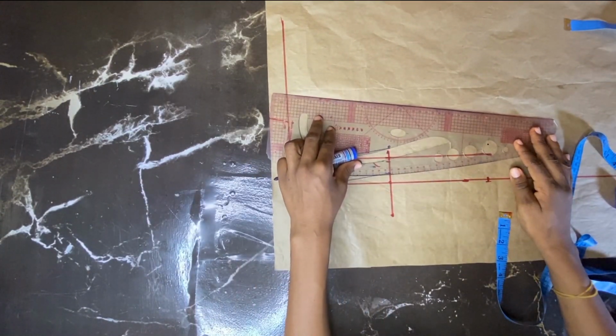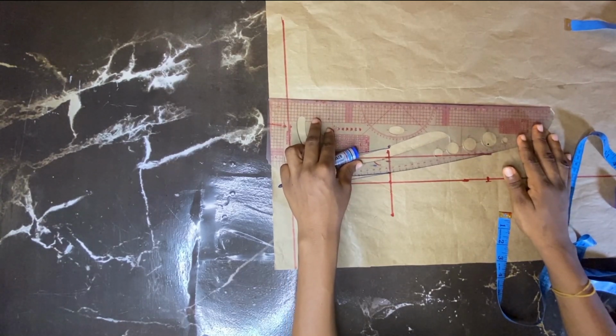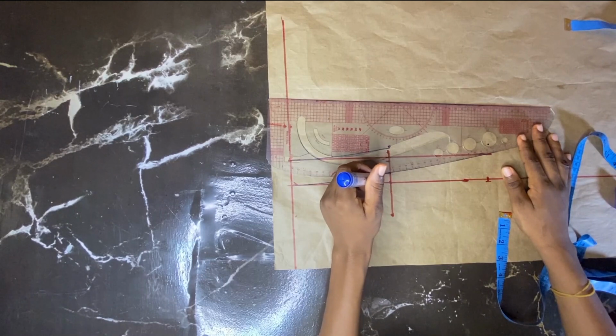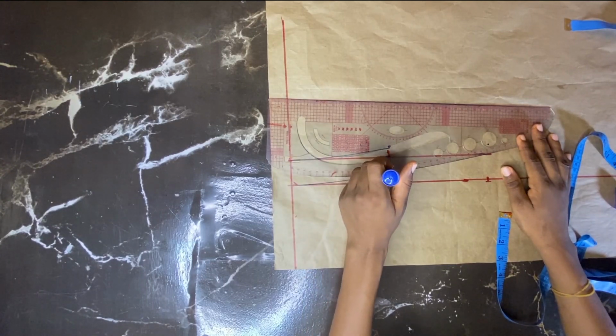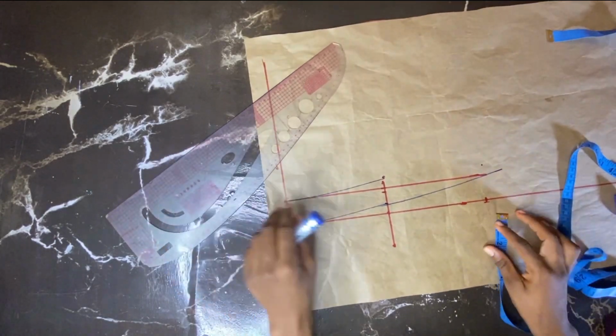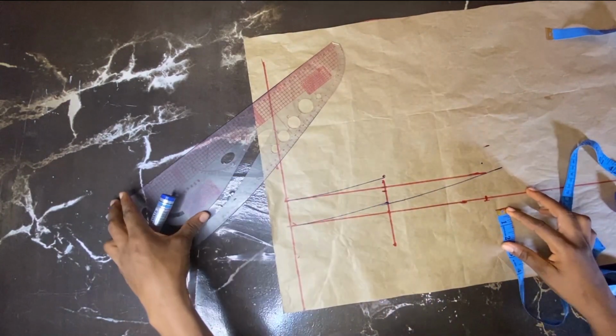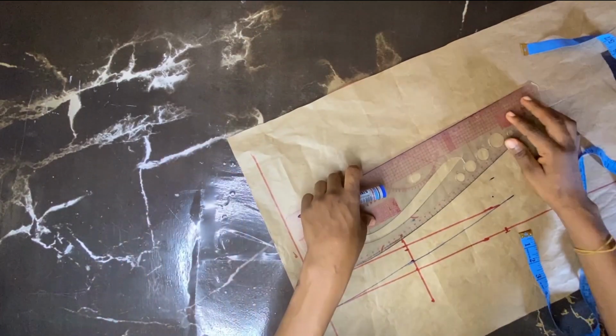So you can see I raised it. Just mark from that point to that line. Then on that line I'm going to go by our 1 inch band. So I'm going to go by 1 inch, then mark that together.